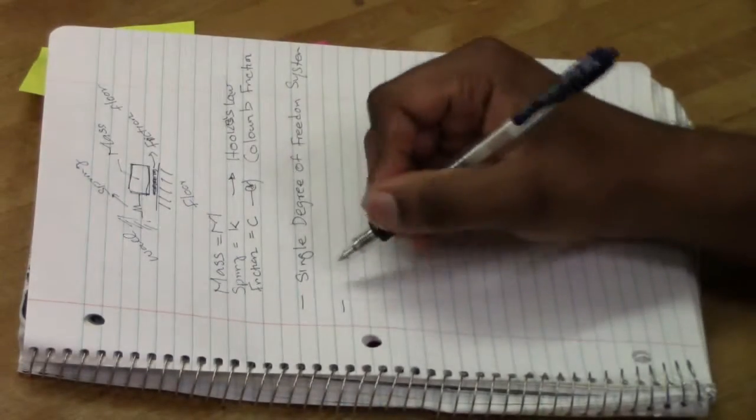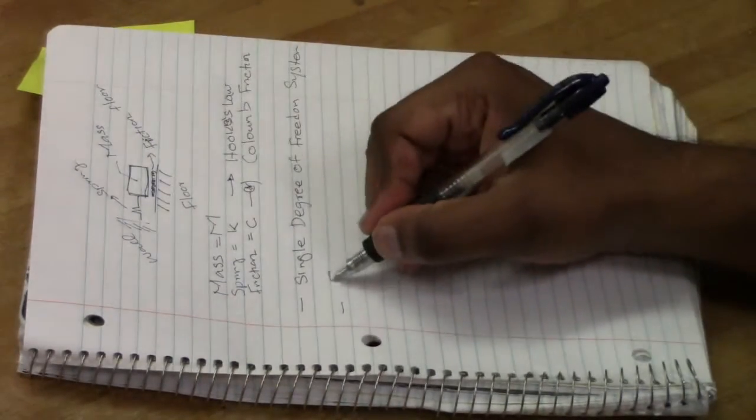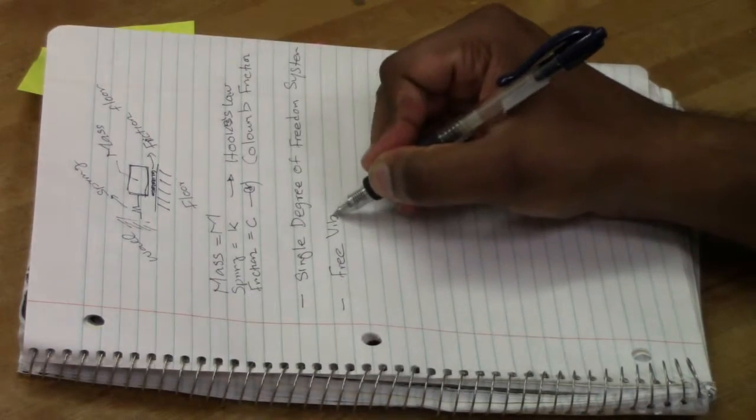The second thing is that this is called free vibration. Why is it called free vibration? Because it's oscillating on its own. Generally we pull the mass, then we let it oscillate on its own. We do have systems like that, but we will see them in future videos. For now, this is the fundamental that everyone learns in engineering. So let's derive the equation.